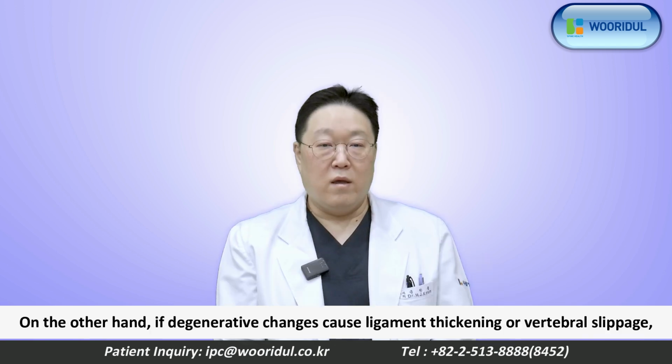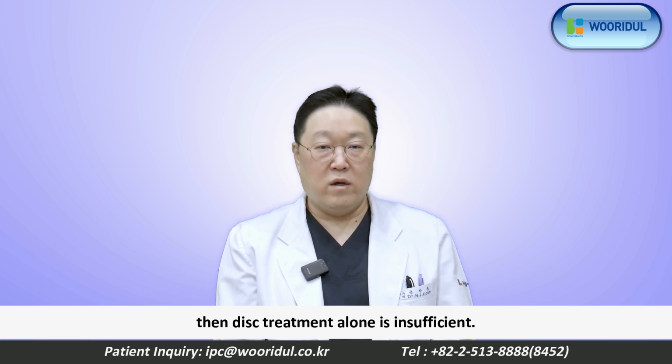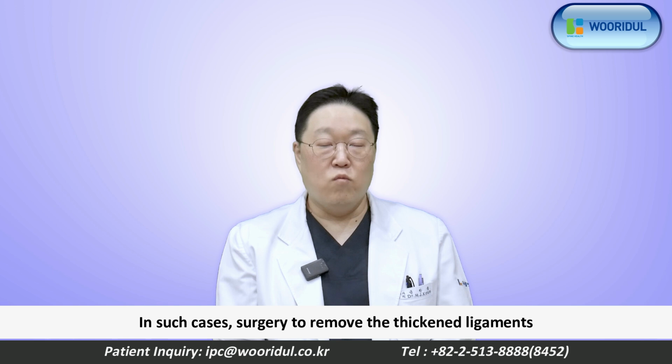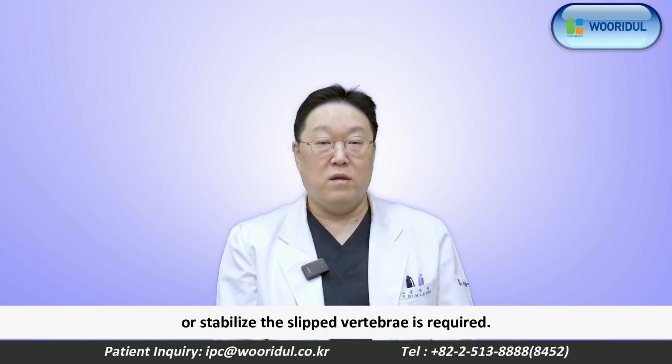On the other hand, if degenerative changes cause ligament thickening or vertebral slippage, then disc treatment alone is insufficient. In such cases, surgery to remove the thickened ligaments or stabilize the slipped vertebrae is required. The treatment plan must be adjusted accordingly.